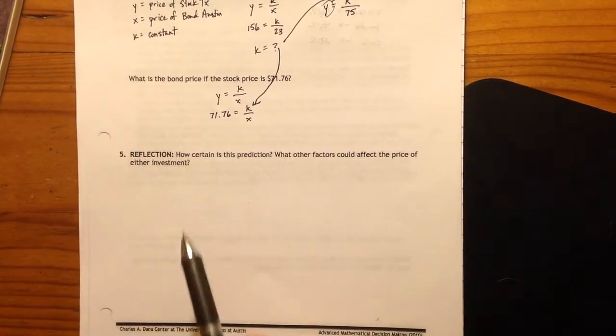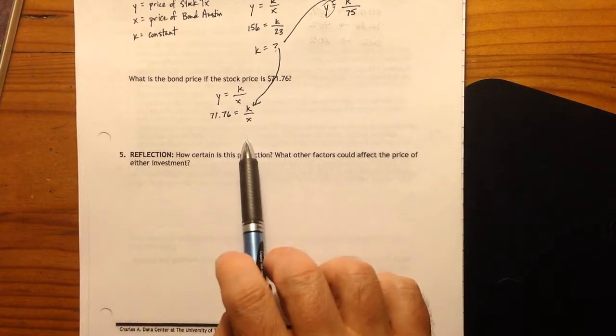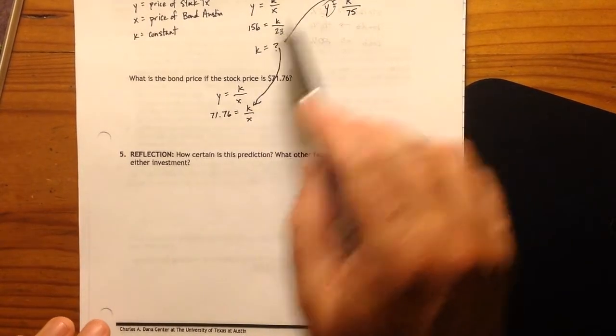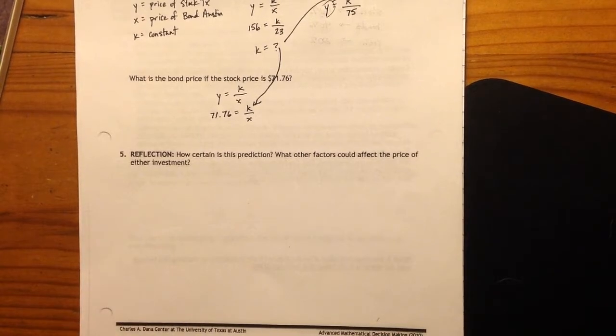Okay, for number 5 then, we've worked out what X is here. How certain is this prediction? All right, any of these predictions. How certain is this prediction? What other factors, is that a sure thing? If this is a true thing up here, is it also going to be true down here? What other factors could affect the price of either investment besides this? Pause the tape, answer that.